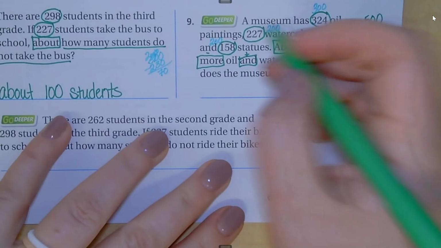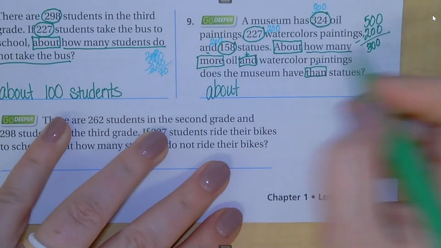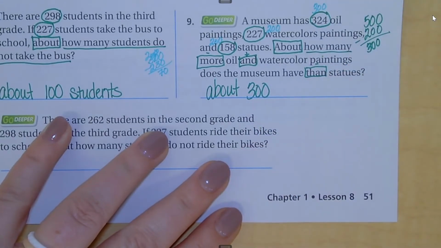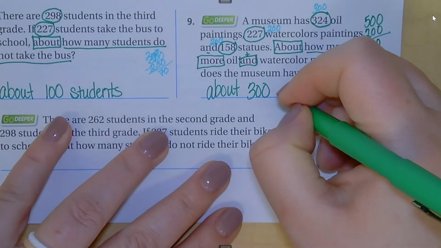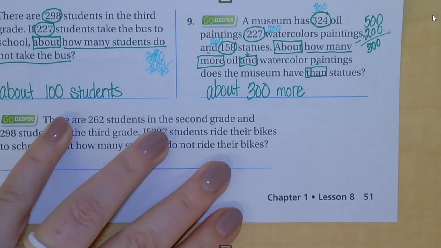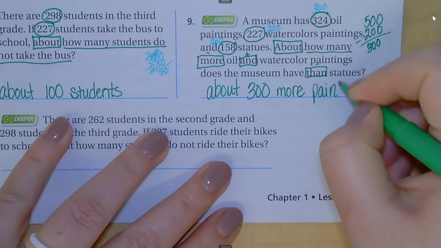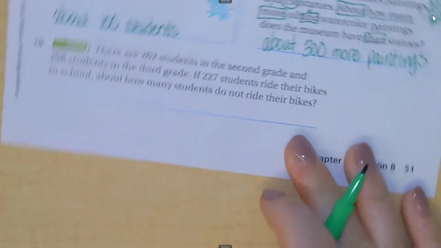So I need to write the word about 300. 300 what? More paintings. So there's about 300 more paintings than there are statues. Okay? You can add the word paintings if you want to be super clear. Okay? All right, let's do another go deeper.